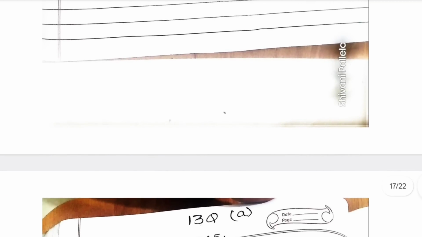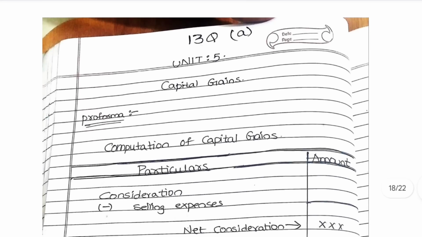Unit number 4, give it the last preference. Okay, no problem. And the last unit, capital gains, unit number 5.